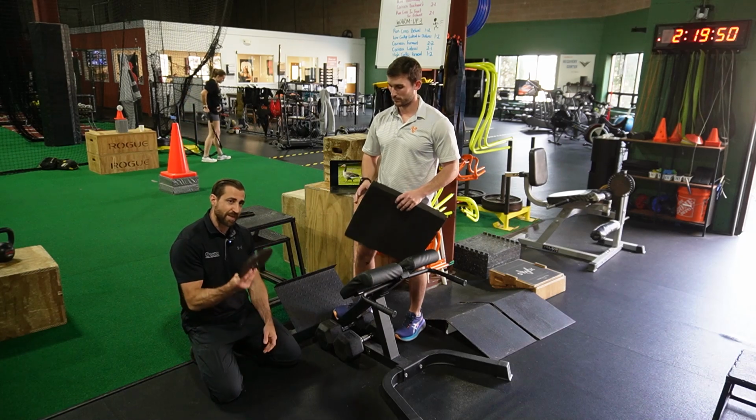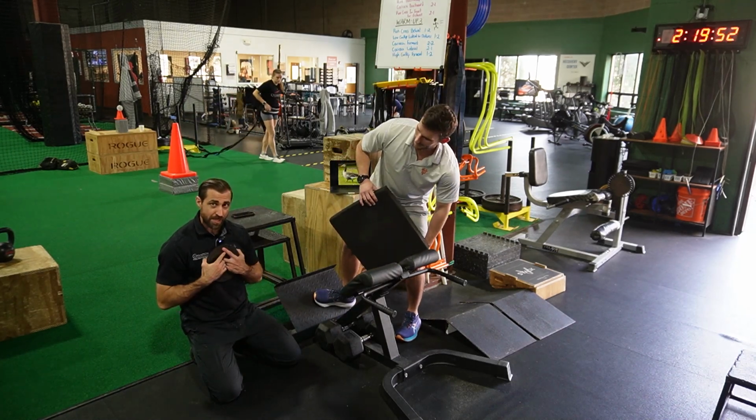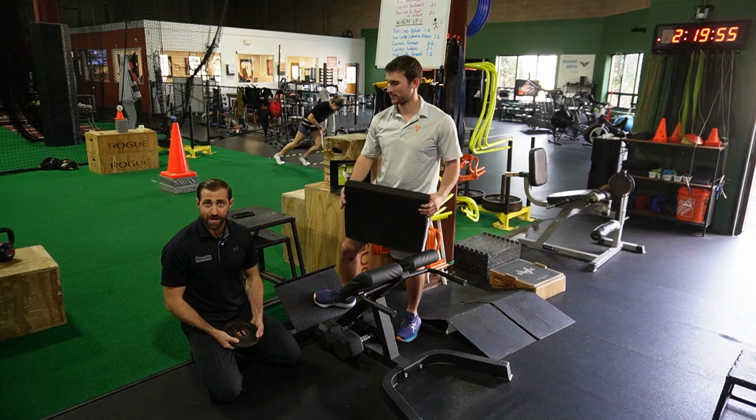And lastly, we're not gonna make Steve do this, but it's very easy to just hold weight to your chest and do the same exact motion with a little bit of weight to make it more challenging.